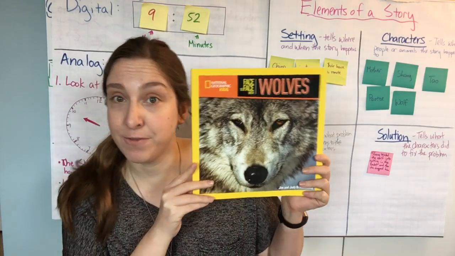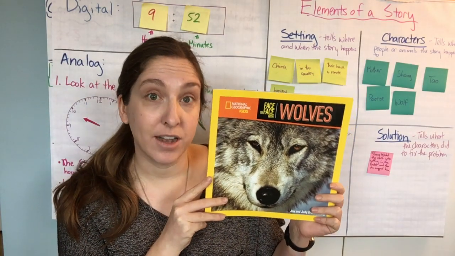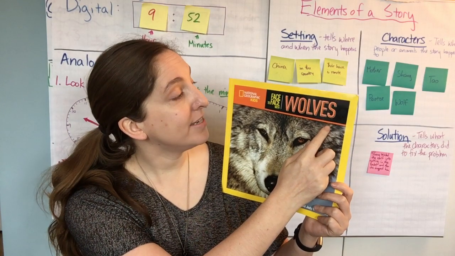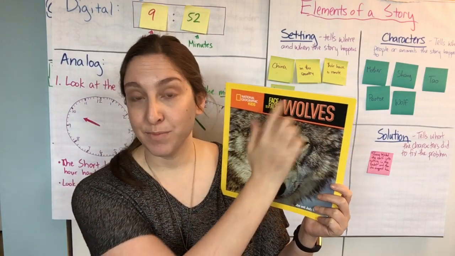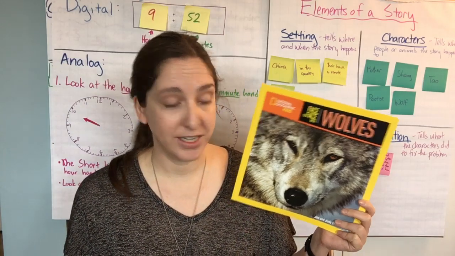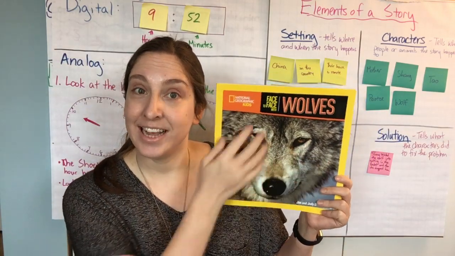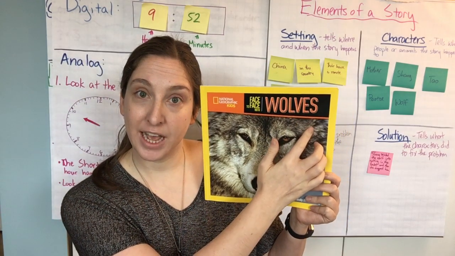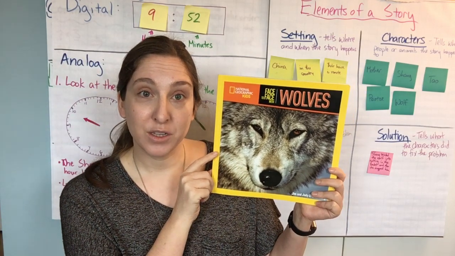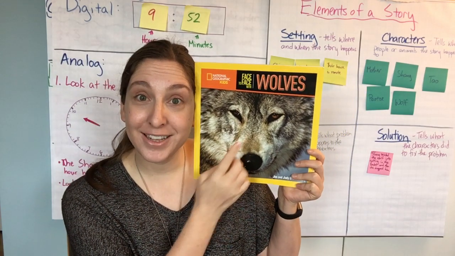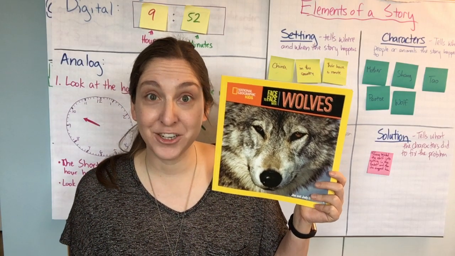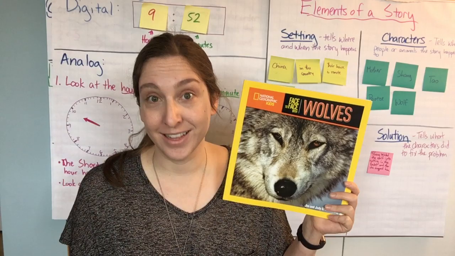Now, even just looking at the front cover of this book, I can see a couple of text features. I see a title here. It says Face to Face with Wolves. That tells me what the book is going to be about. And I see a text feature here. This is a photograph of a wolf. And it actually gives me a little bit more information about the title. Face to Face with Wolves. Well, I really am face to face with a wolf. So I bet I'm going to learn a lot of close-up information about wolves from reading this book.